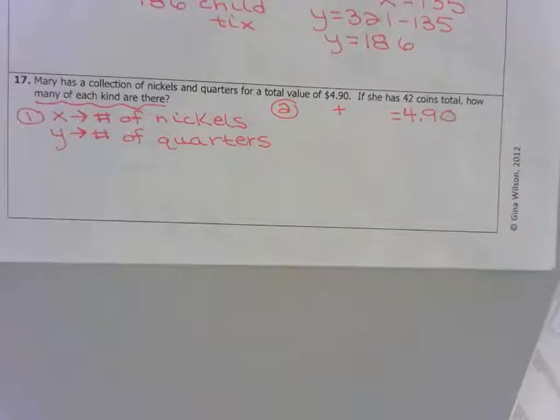Now, this is dealing with money. If I have 4 quarters, how much money do I have? $1. You took the number of quarters times what? 0.25.